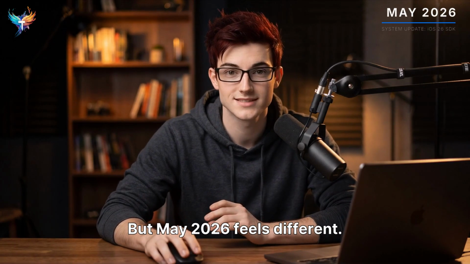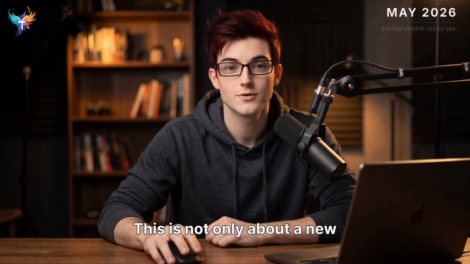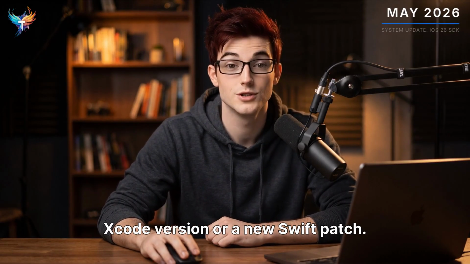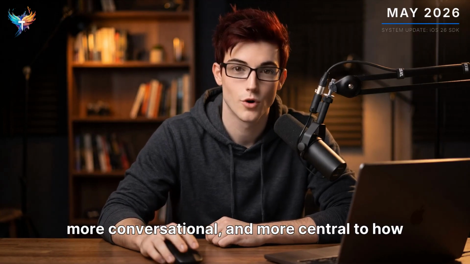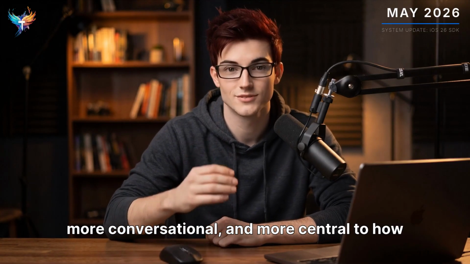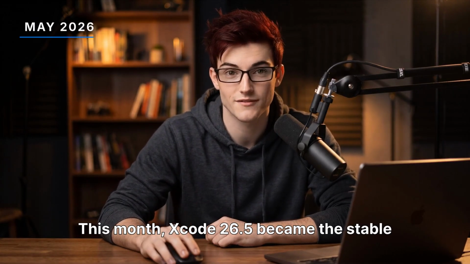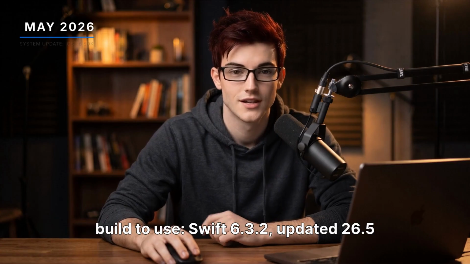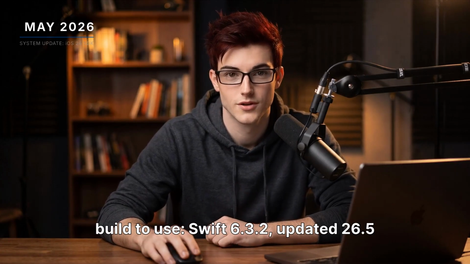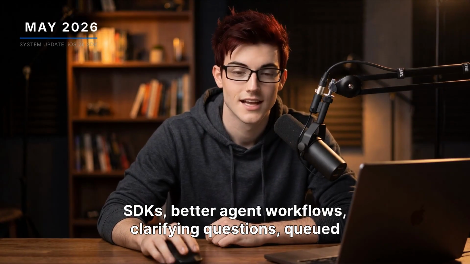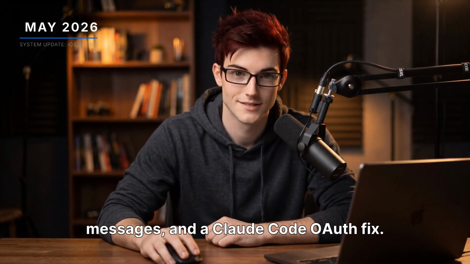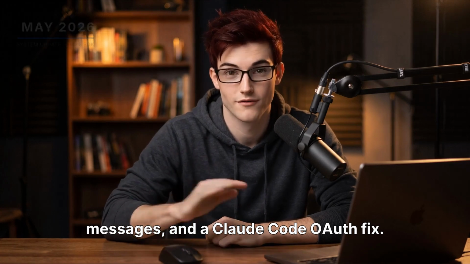But May 2026 feels different. This is not only about a new Xcode version or a new Swift patch, this is about Xcode becoming more intelligent, more conversational, and more central to how iOS developers build. This month, Xcode 26.5 became the stable build to use. Swift 6.3.2, updated 26.5 SDKs, better agent workflows, clarifying questions, queued messages, and a Claude Code OAuth fix.